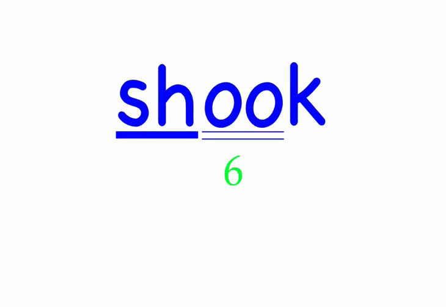So here you know the oo is representing its second sound because we can pronounce it both ways, and then it's easy to figure out which is the correct way. If oo were representing its first sound, it would be pronounced shook. But it's not pronounced that way, it's shook. So we double underline the oo.